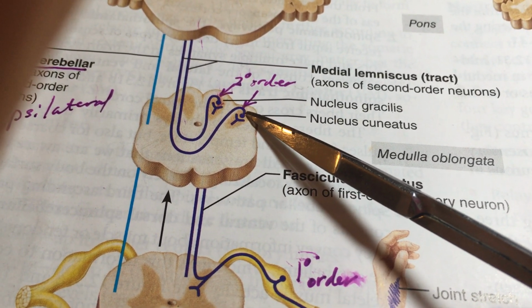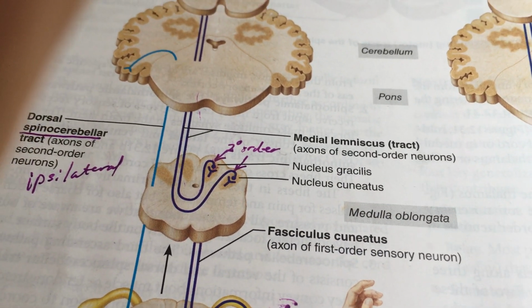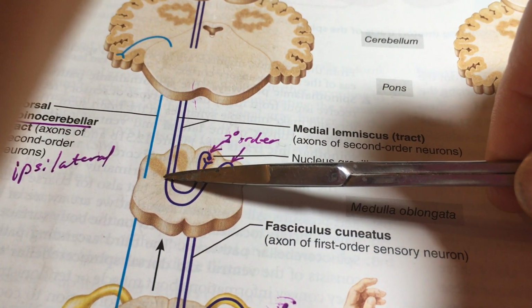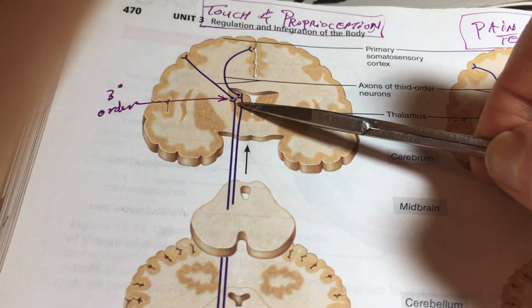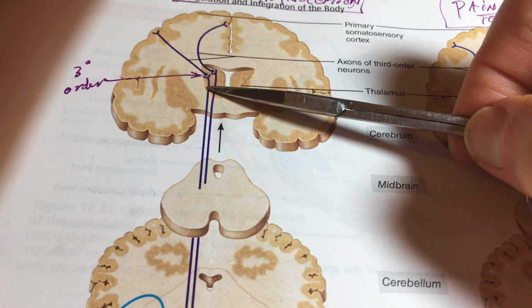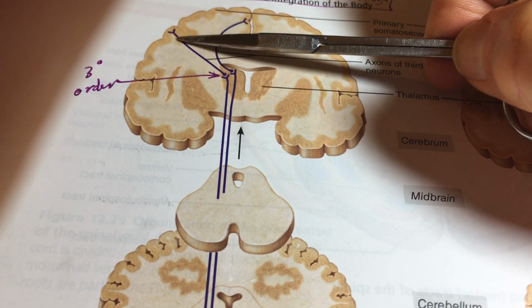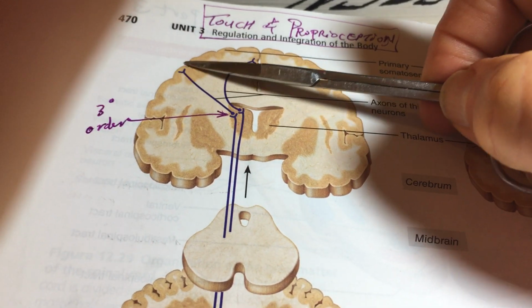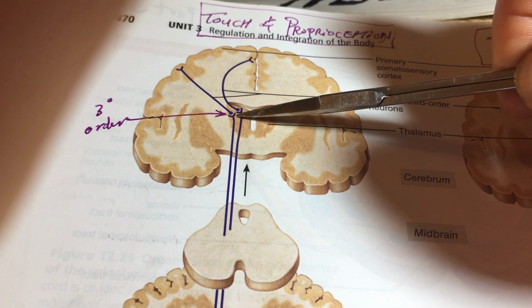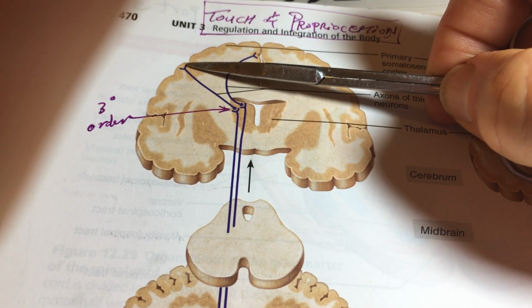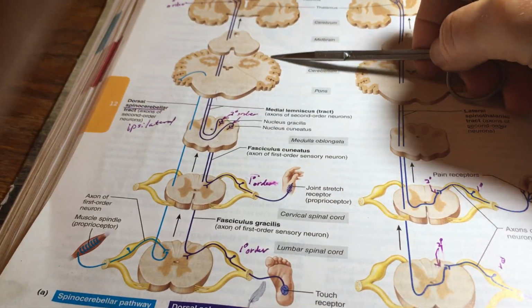And now we're going to have the second order neuron. The second order neuron is going to cross over in the medial lemniscus. So it's crossing over, and we're going up to the thalamus. So if it was a right hand, now we're on the left side of the thalamus, and now we're over to the left side of the brain, and that's where hands live, over here. Remember, hands were over here, feet were over here. Okay, so we have our next synapse, and then our final location there. Okay, so that's touch and proprioception on that one.